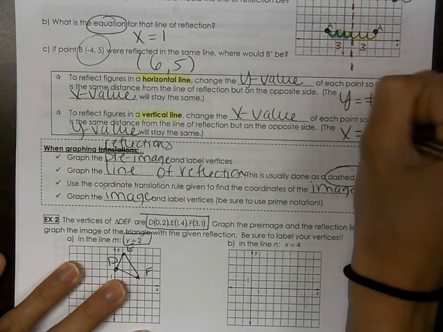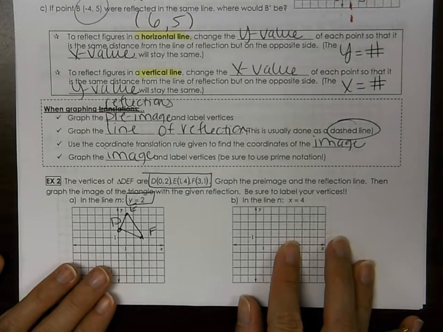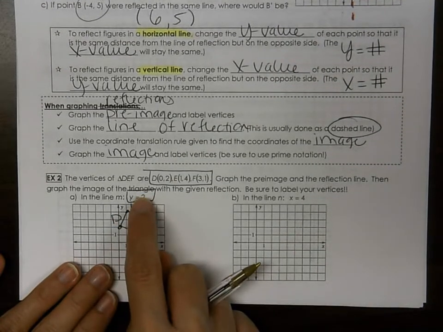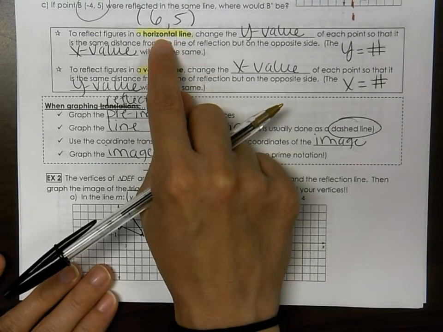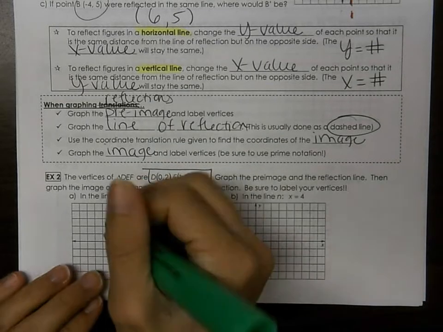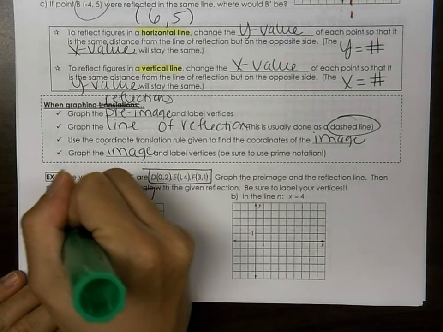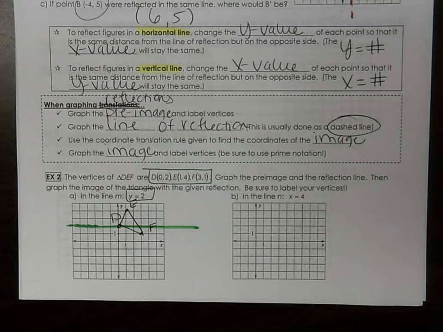So since this is y equals something, I know it's going to be a horizontal line, specifically a line going left to right through y equals 2. You go on your y-axis up to 2 and make a line.